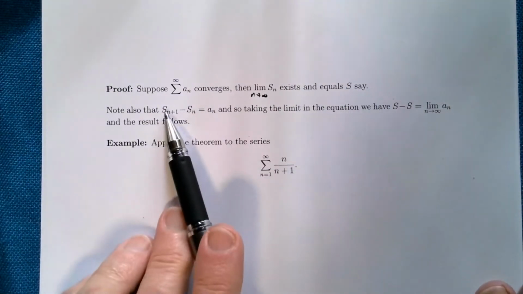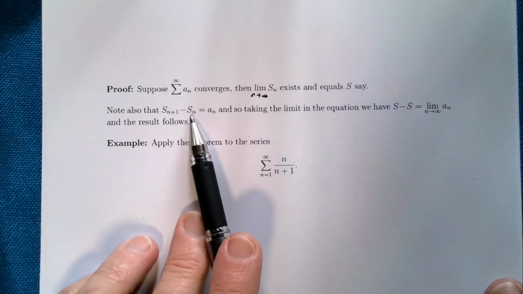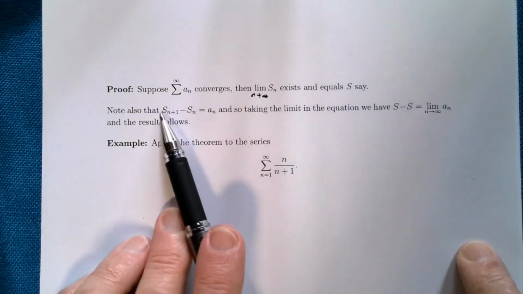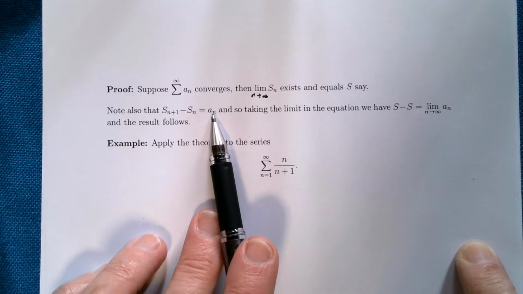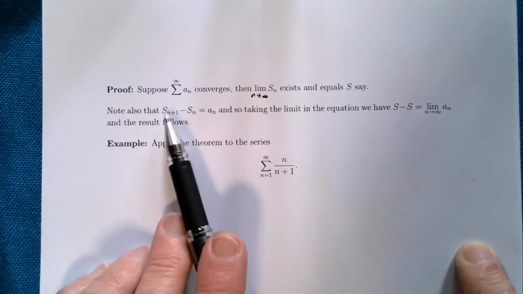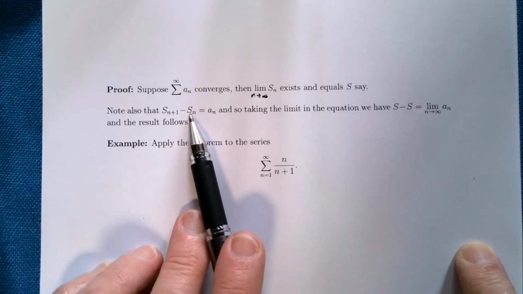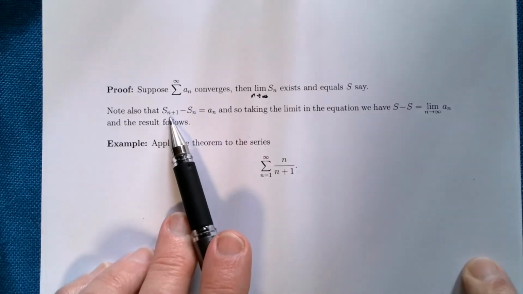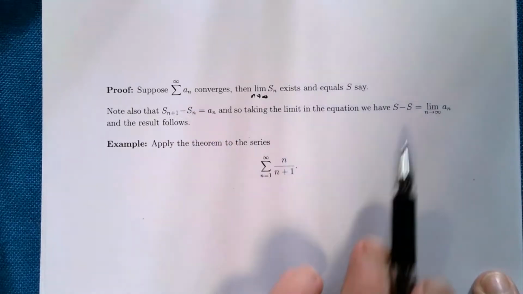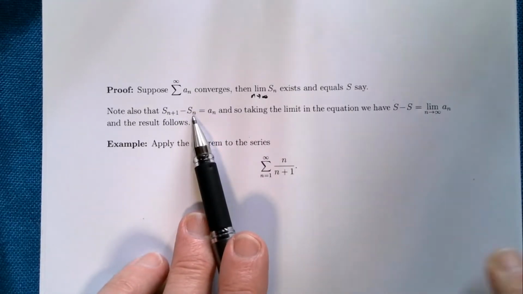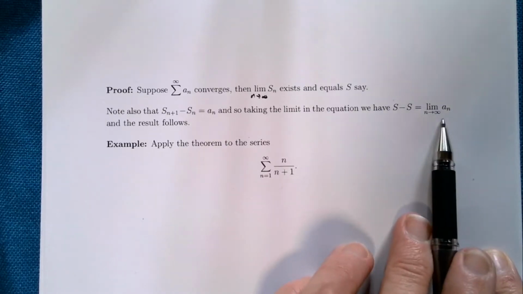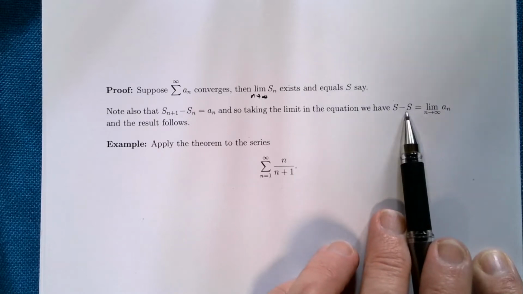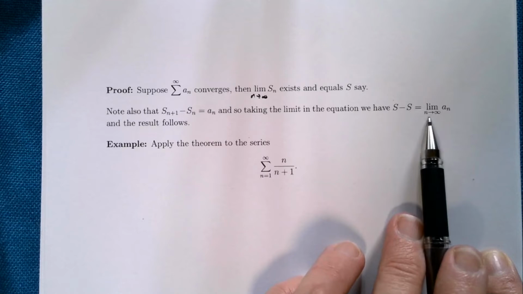Now, if we take the difference between Sn plus 1 and Sn, the sum of the first n plus 1 terms minus the sum of the first n terms, I just get the nth term. If I now take a limit in this equation, the limits of the partial sums are both going to S. So the limit of this as n goes to infinity is S, and the limit of this is also S, and that is the limit of a sub n as n goes to infinity, and S minus S is 0. That means the limit of the general term is 0. So there's a little proof of that fact.